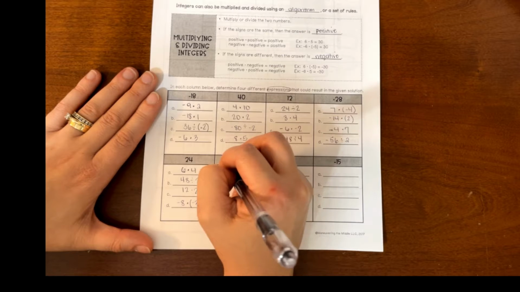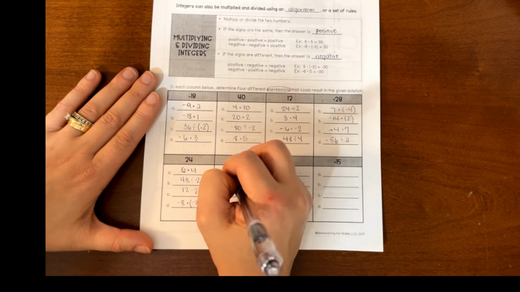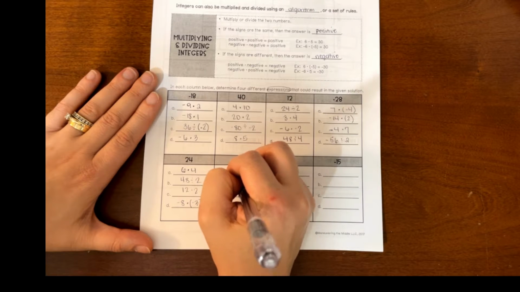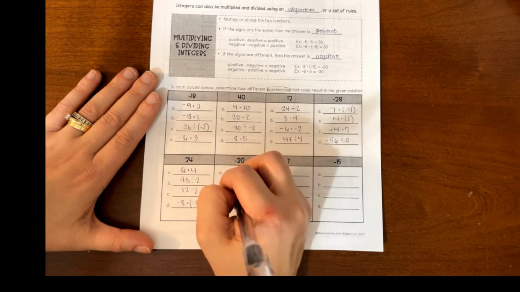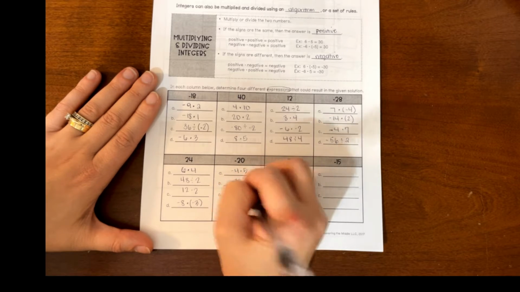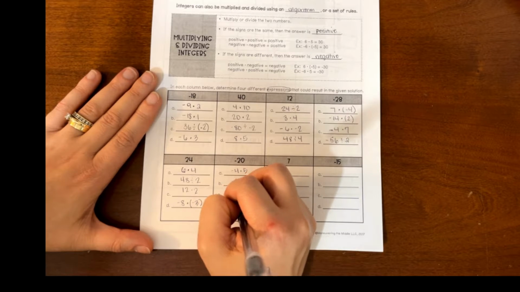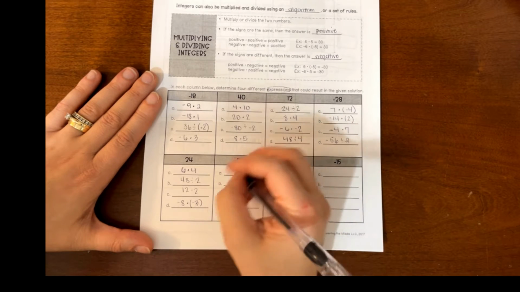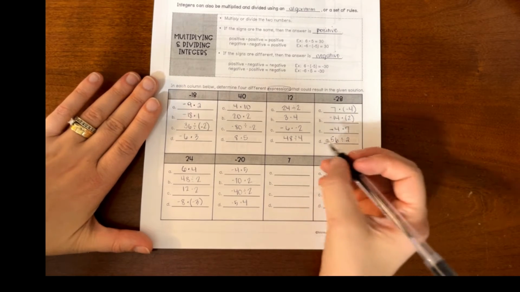This one I had negative 20, so I could have negative 4 times 5. I could have negative 10 times 2. I could have negative 40 divided by 2. And I could also have a negative 5 times 4. The big key is that one of them has to be negative and one of them needs to be positive.